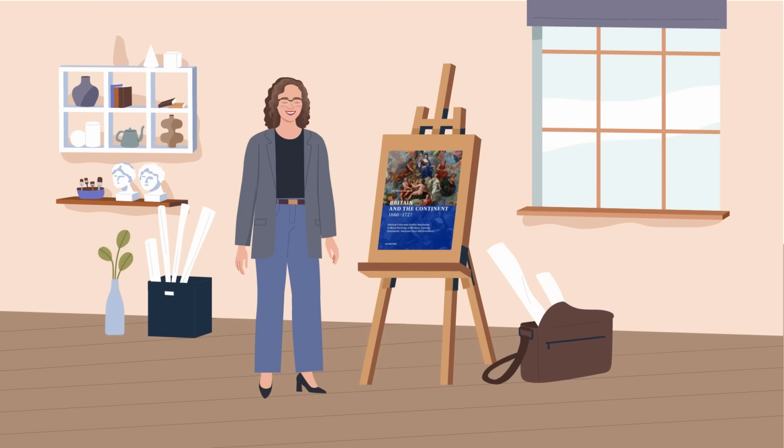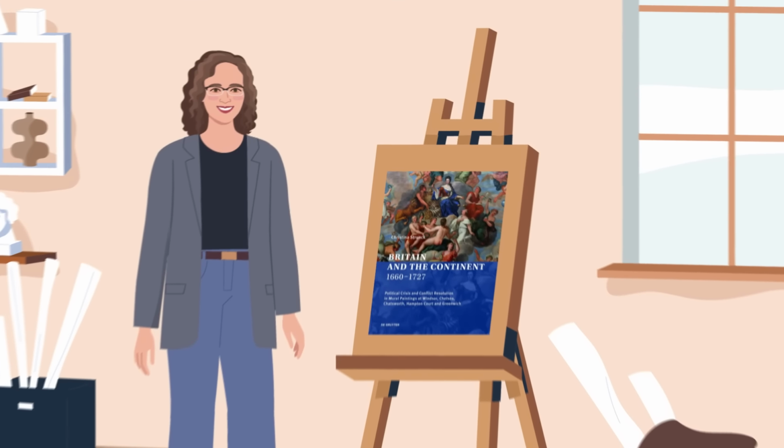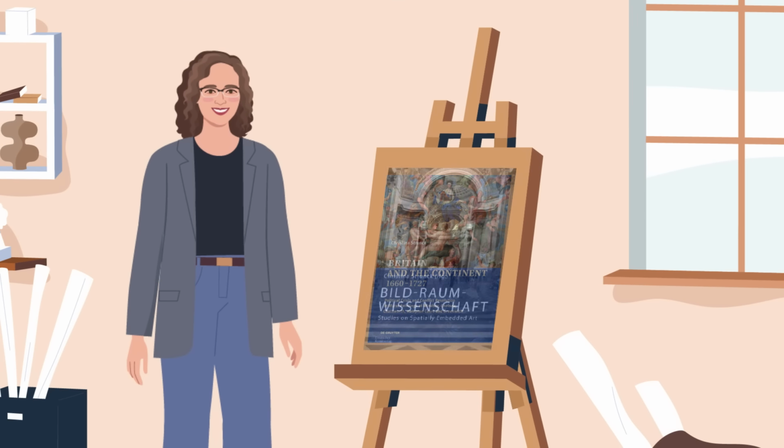Professor Strunck has not only decoded the complex political messages of the most significant British murals from 1660 to 1727, she has also proposed a methodology for analyzing the interaction of mural paintings and their architectural setting. She has expanded on this work in her edited volume, Studies on Spatially Embedded Art, which provides an extended discussion of this new methodology.